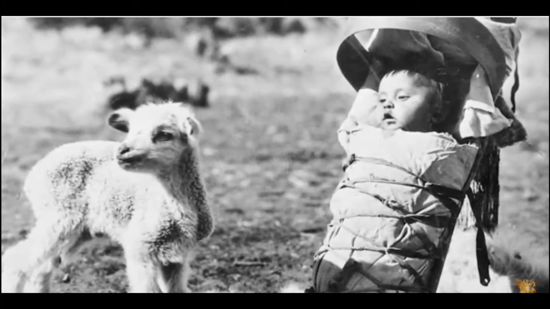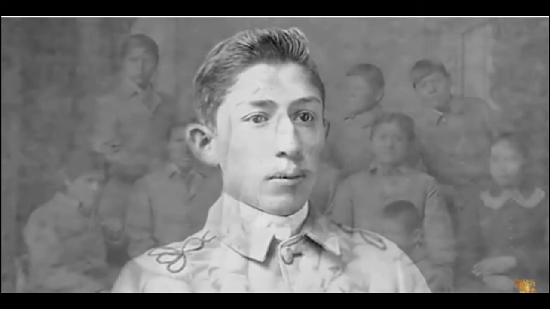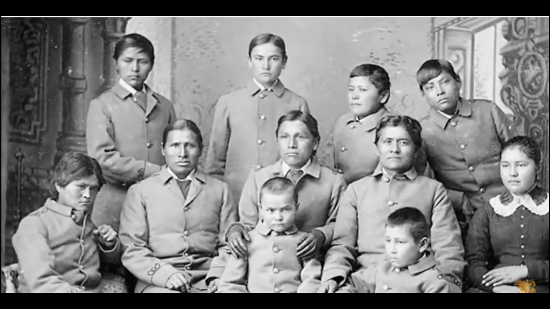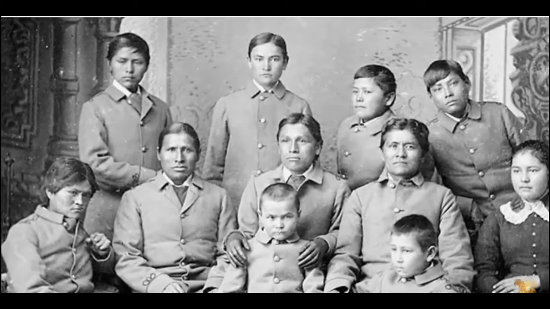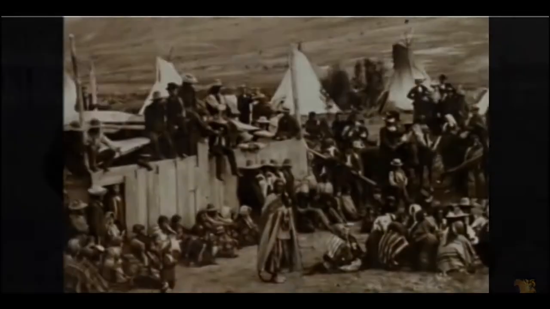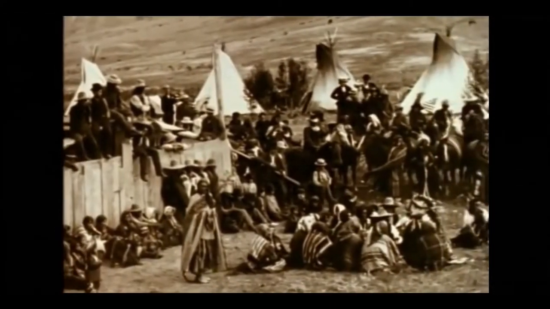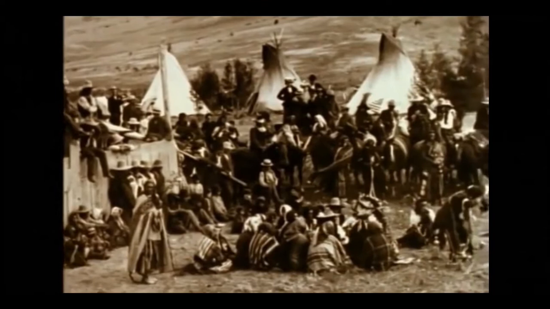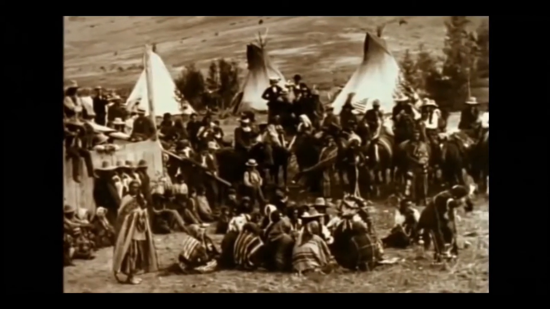And this drive to assimilate in the Dawes Act was about trying to make Native Americans like farmers. They were given plots of land. They were encouraged to divide the land up so that individual land ownership was the norm rather than tribal collective land usage. And all of this was an attempt to assimilate Native Americans.